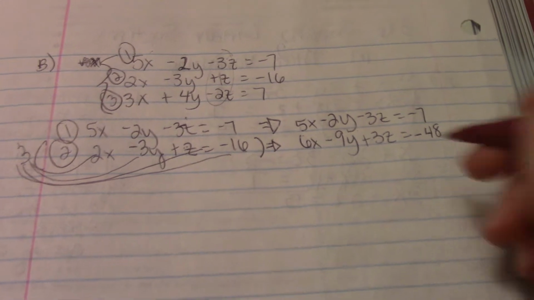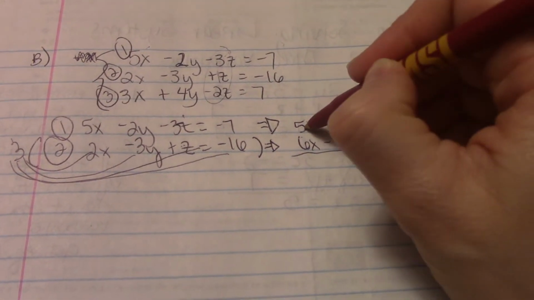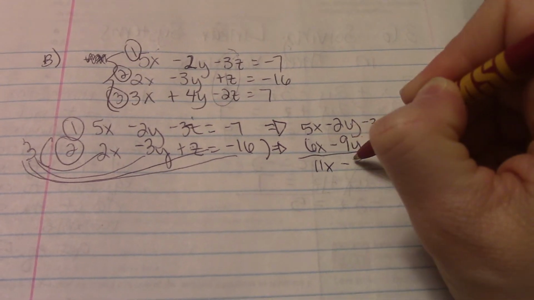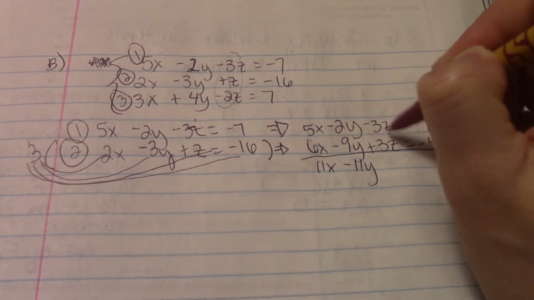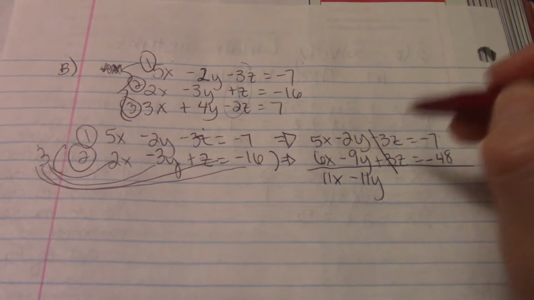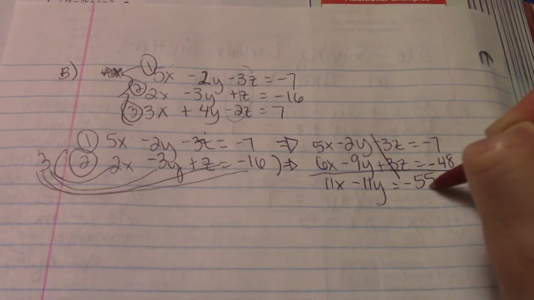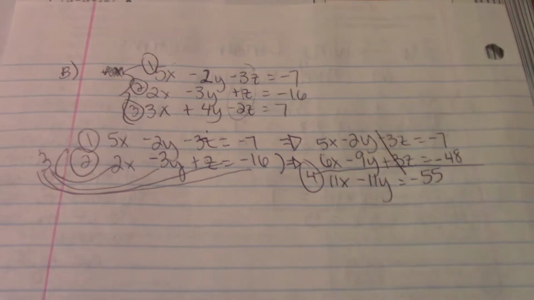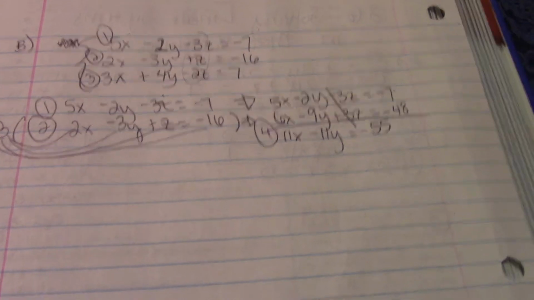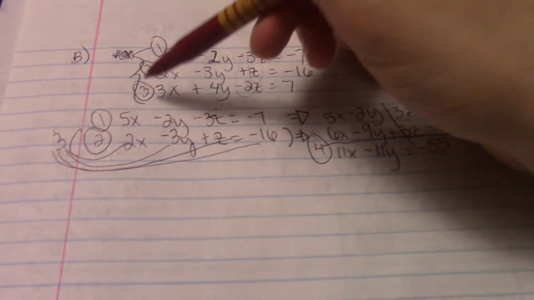Okay, so now we need to add them. 5 plus 6 is 11x. Negative 2 plus negative 9 is negative 11y. Negative 3 plus 3 goes away. Negative 7 plus negative 48 equals negative 55. So this is our equation 4. Now remember, we also have to have another equation. We haven't used equation 3 yet. We used 1 and 2, so we've got to use 3.